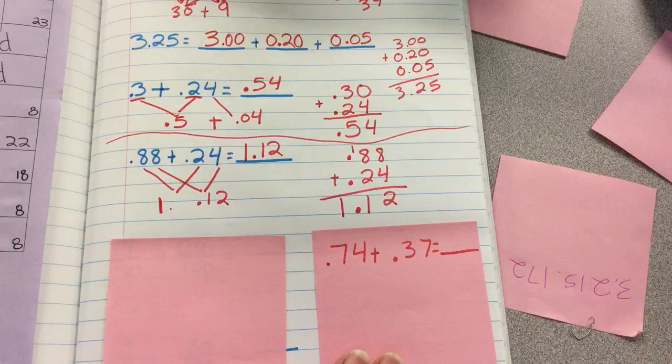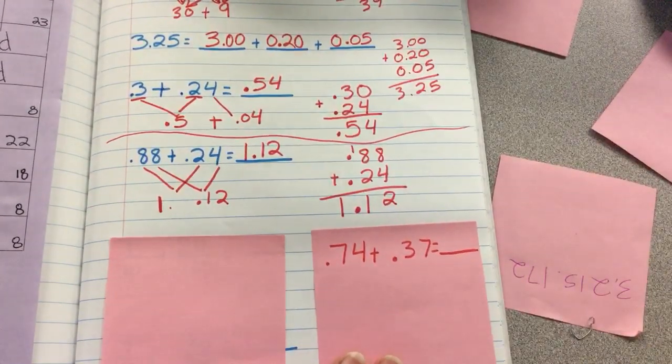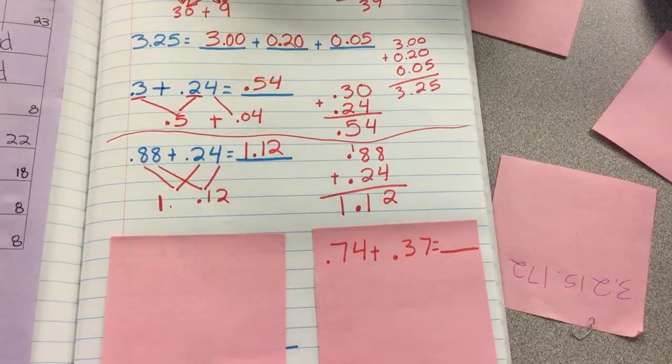74 hundredths plus 37 hundredths. You can do it both ways. I'll give you a minute, and then we're going to go over it.